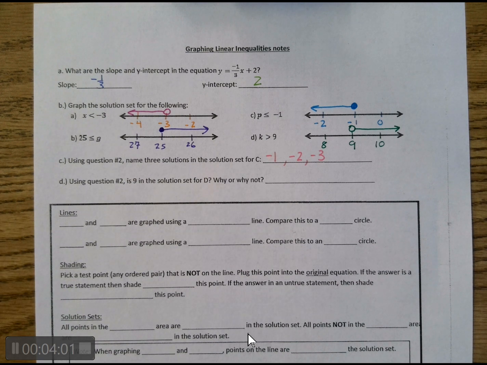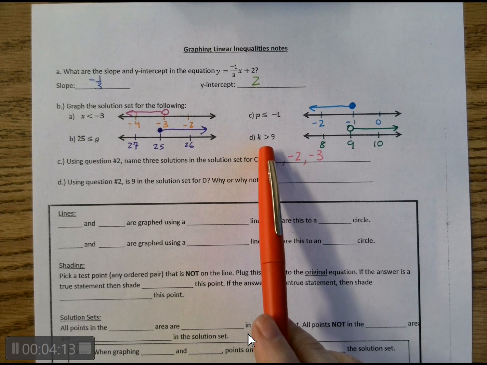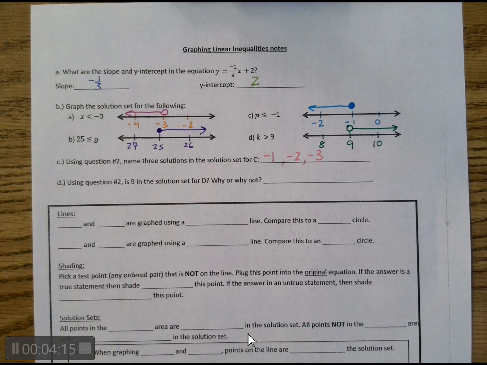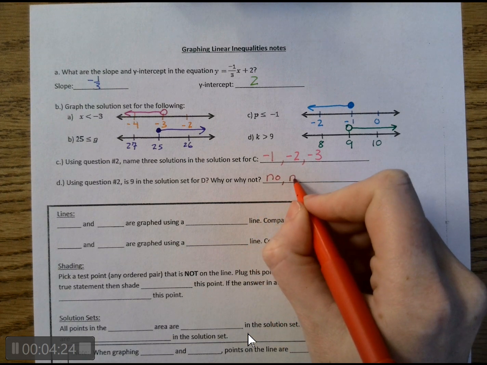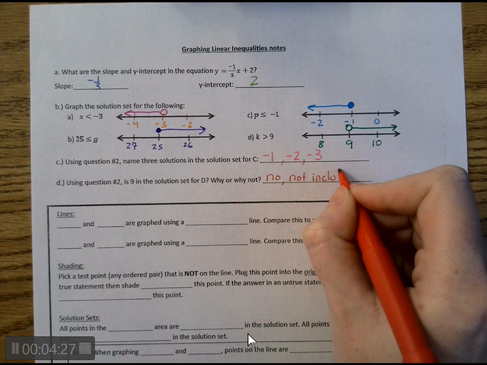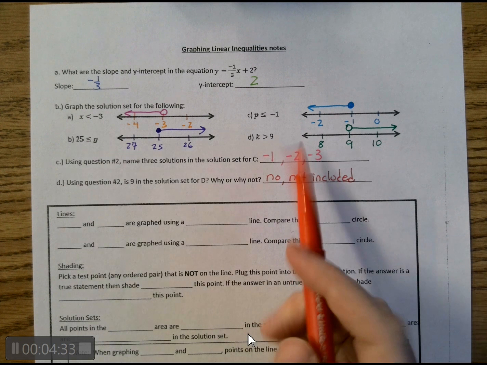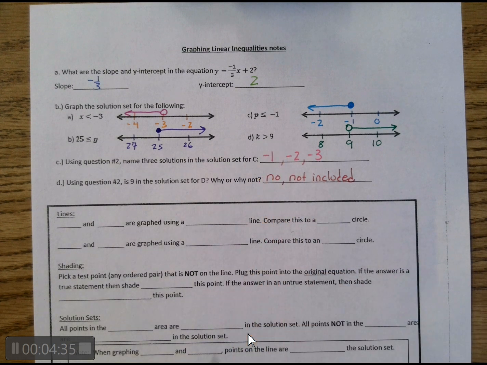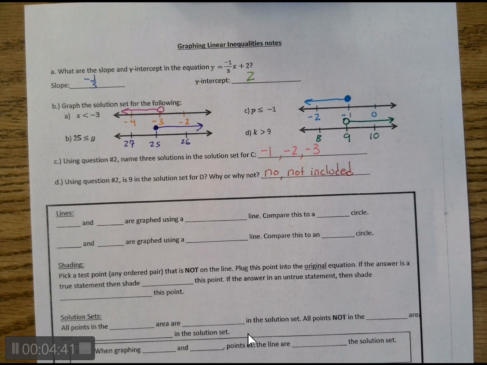For D, using question 2, is 9 in the solution set for D? So here, is 9 greater than 9? And then why or why not? And you should say, no, it's not included. Okay, and the reason is because it's not included, because there is no line underneath. The line underneath means included. So if there is no line, that just means it's not included. Okay?